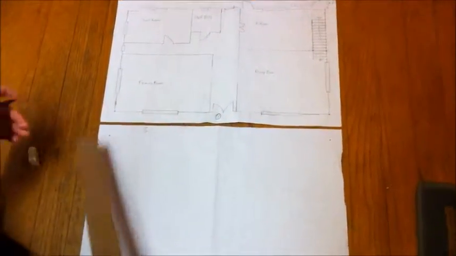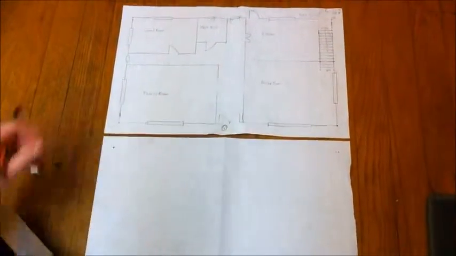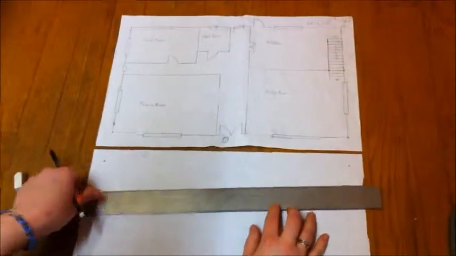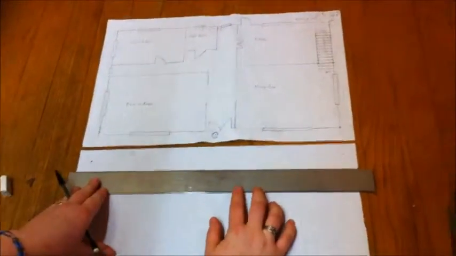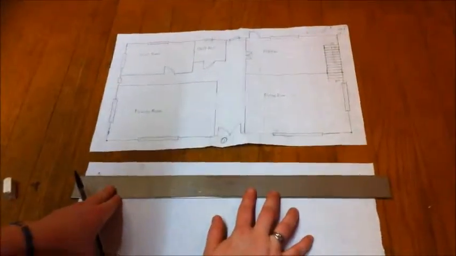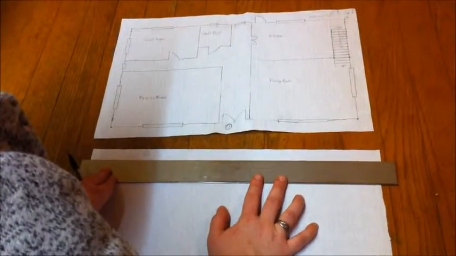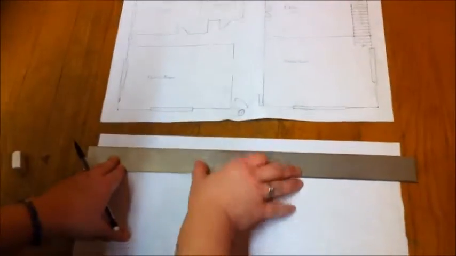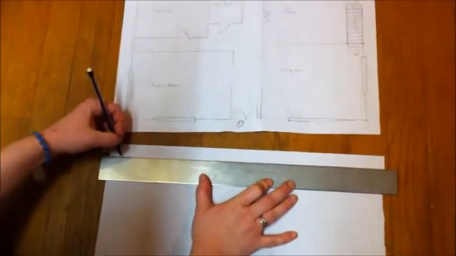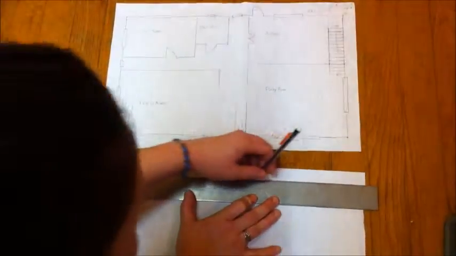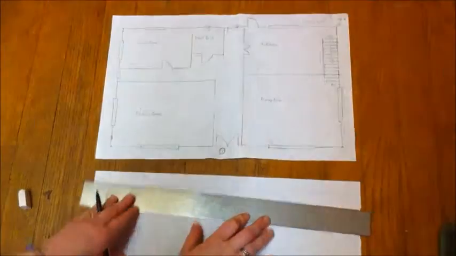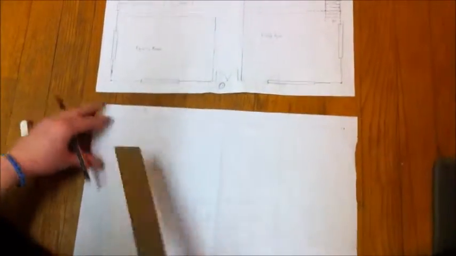Once I have my 2 dots drawn, I use my straight edge like we do with every single line. We never draw a line without our straight edge. I'm going to connect those 2 dots, and I'll try to get it perfectly right on the graph paper. I'm going to draw light but not too light, just like we did with our floor plans.